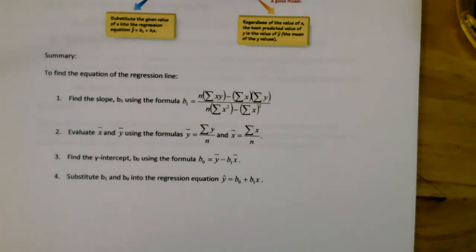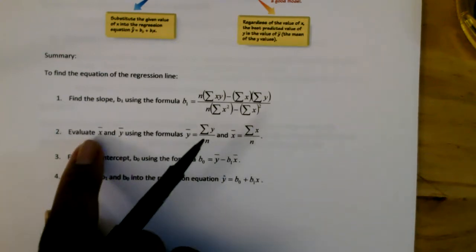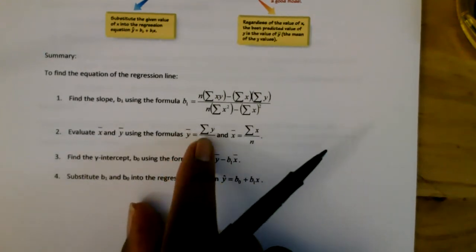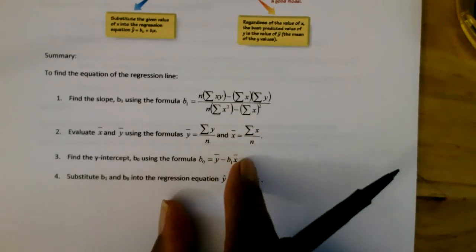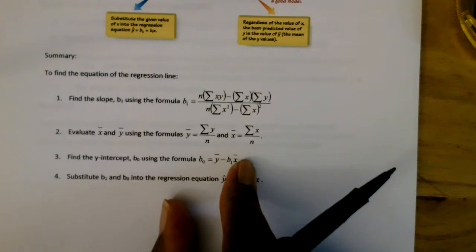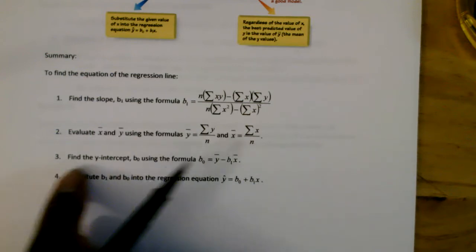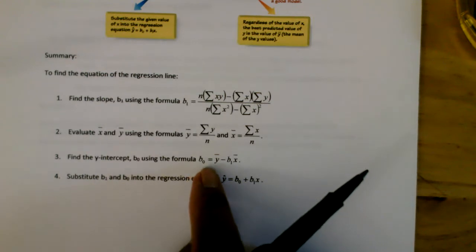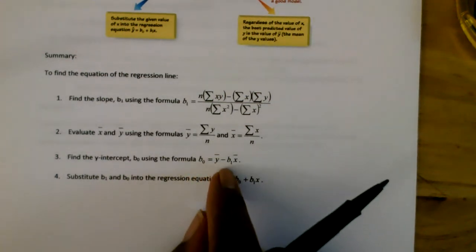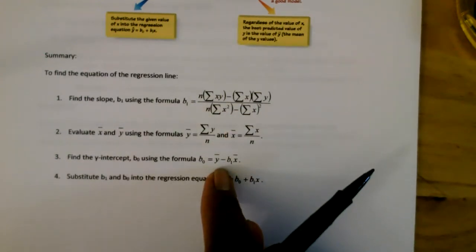That's step number one. Now, step number two is to evaluate X bar and Y bar. That's the mean of your X values and the mean of the Y values. Here, Y bar is going to be the sum of the Y divided by N, and X bar is going to be the sum of the X divided by N. And then step number three, find the Y-intercept, which is B sub 0. We're going to be using B sub 0 is equal to Y bar minus B sub 1 times X bar, because you have to do steps 1 and 2 in order to get to step number 3.